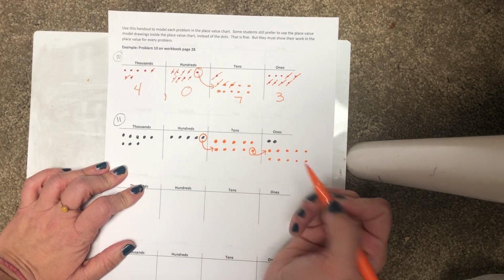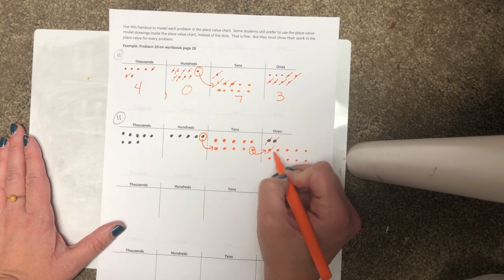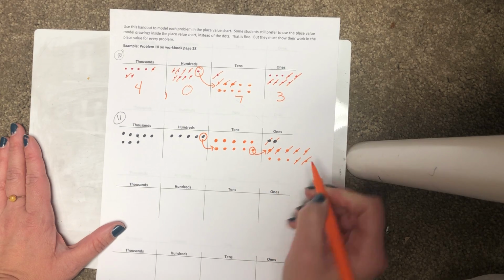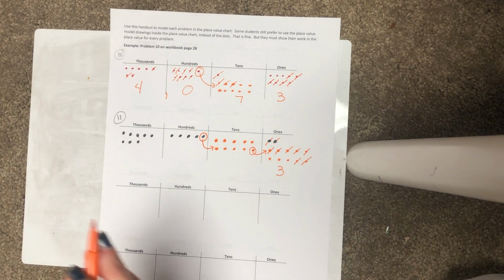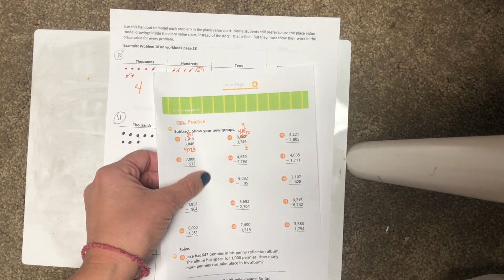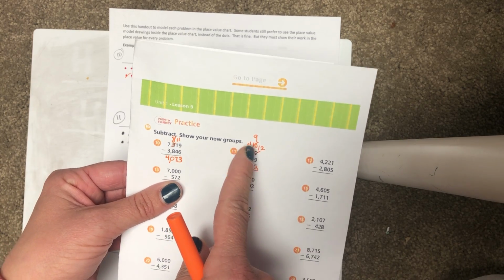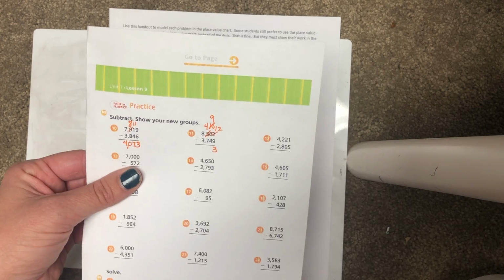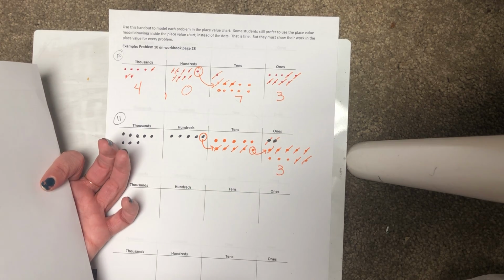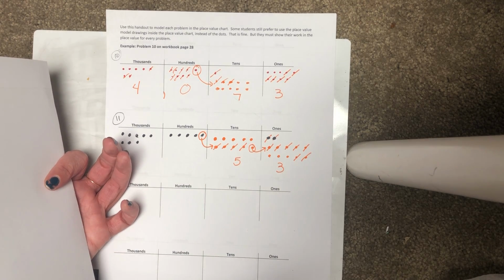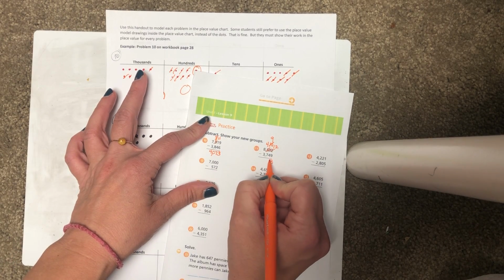So it doesn't matter where you cross off. I would just do whatever is going to be best for you visually. So 1, 2, 3, 4, 5, 6, 7, 8, 9. I have 3 ones left. In my tens place, can I take 4 tens away from 9 tens? I can. I don't have to do any kind of ungrouping. So I'm actually going to cross off 4 tens, and that leaves me with 5. And 9 minus 4 is 5.